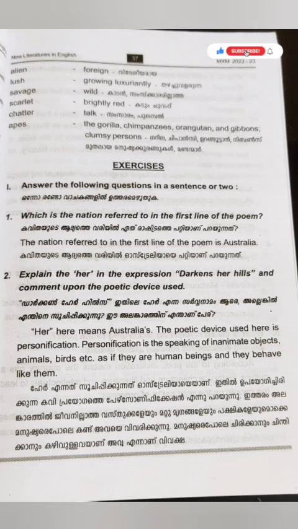1. Which is the nation referred to in the first line of the poem? The nation referred to in the first line of the poem is Australia. 2. Explain the 'her' in the expression 'darkens her hills' and comment upon the poetic device used. 'Her' here means Australia's. The poetic device used here is personification. Personification is the speaking of inanimate objects, animals, birds, etc. as if they are human beings and they behave like them.